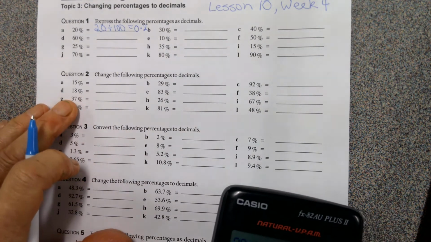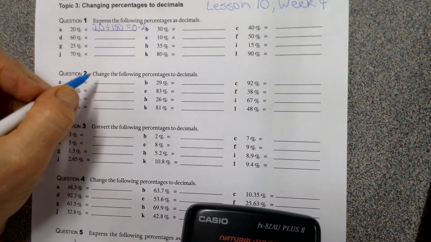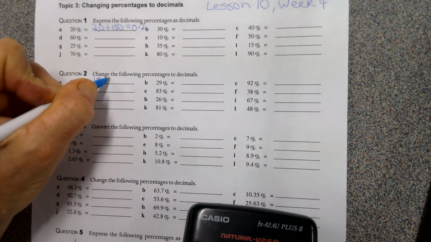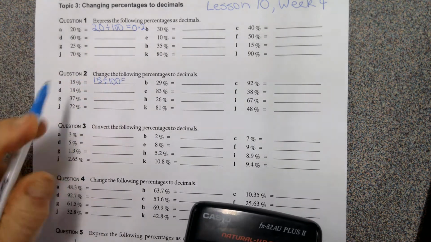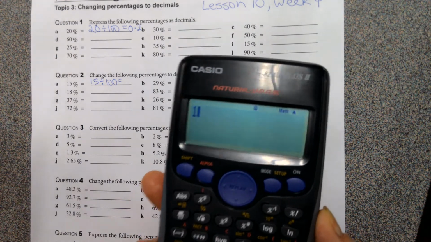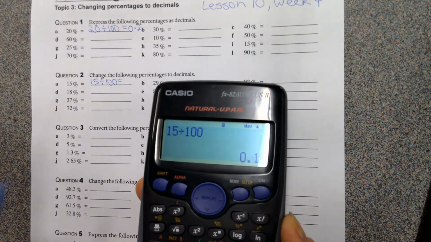Question 2. Change the following percentages as decimals. Same thing. So we're going to say for the first one, 15 divided by 100. That's all you've got to do, because percent means divide by 100. So we've got 15 divided by 100 equals, and you get the answer of 0.15.